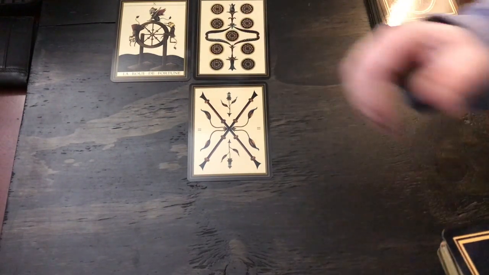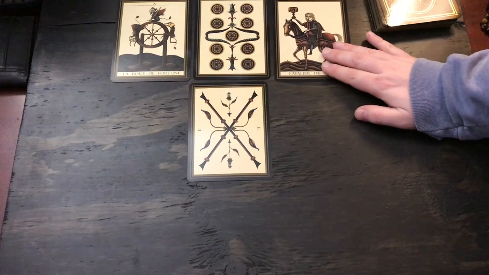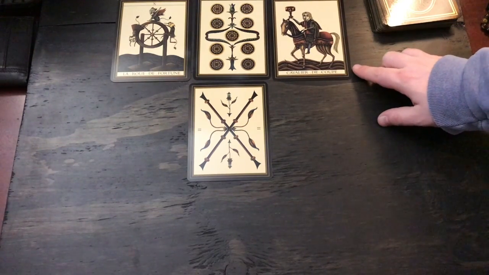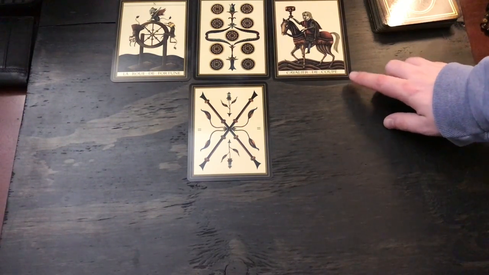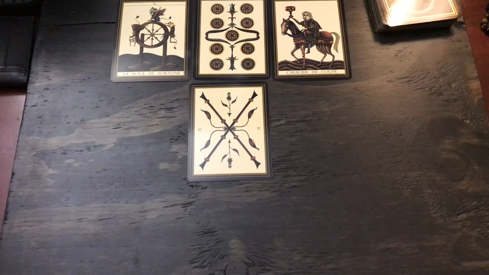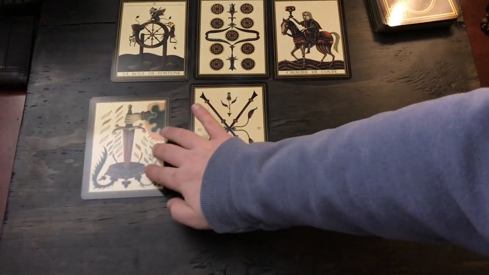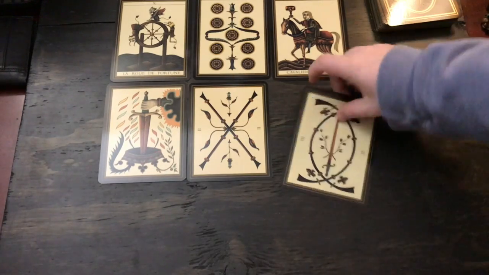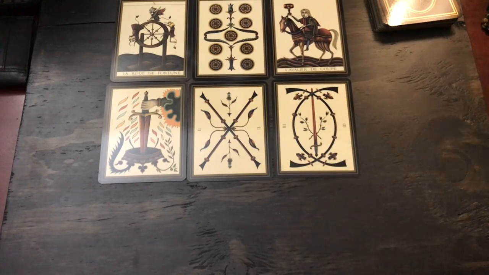Watch this. I'm not going to get any court cards, am I? Oh, there we go. All right, so I have an upright Knight of Cups here. So this is not the person I'm reading for, it's someone else. And if I don't get enough, yeah, I have like no court cards so far.